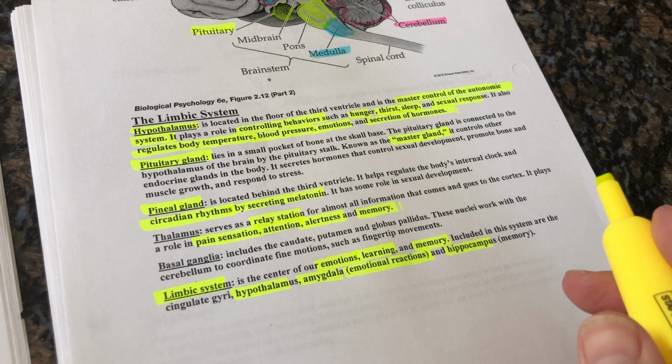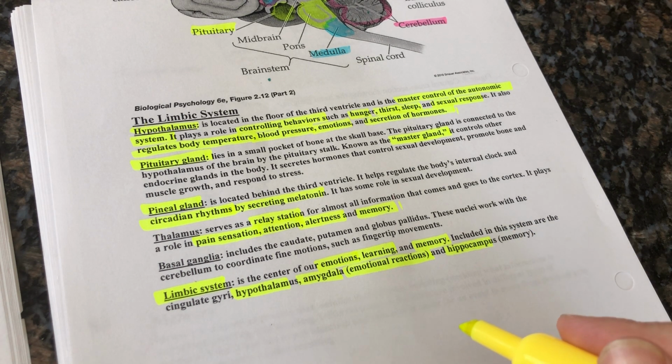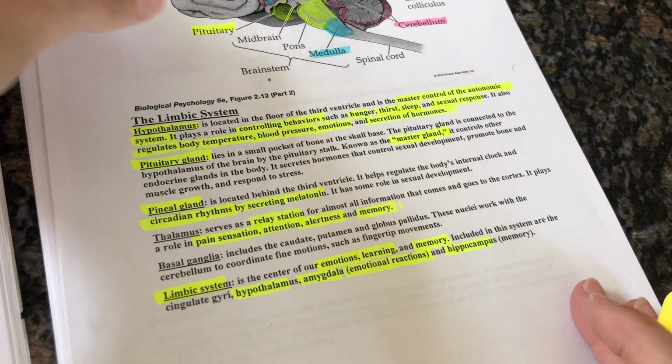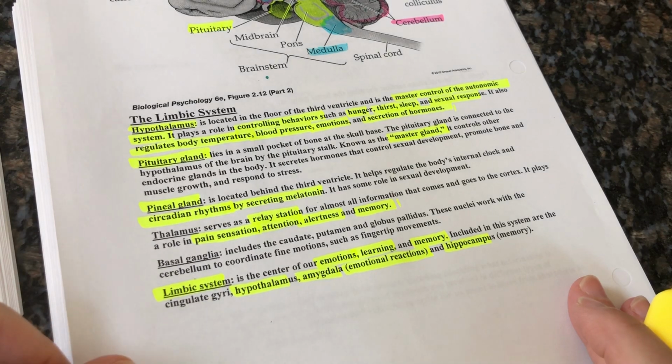If it gets damaged or overstimulated for any reason, you could laugh at a funeral, at something tragic, and vice versa, you could cry at something that should make you happy. It's a response that is out of proportion or incorrect for the environment that you're in.